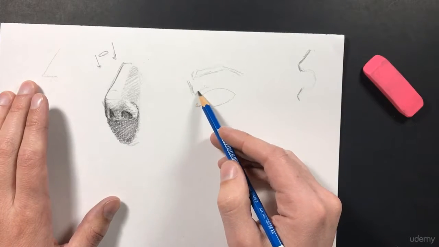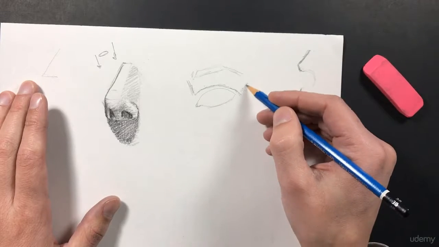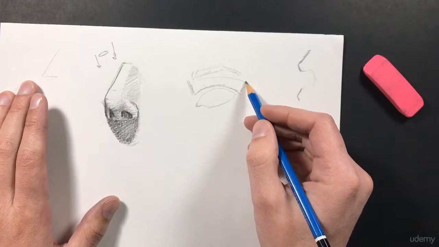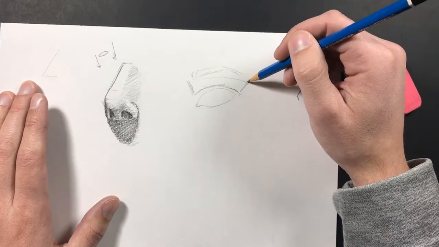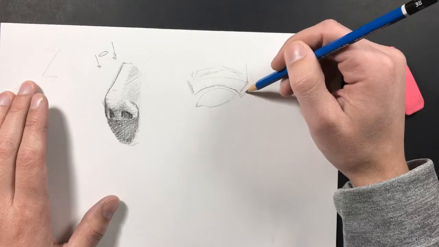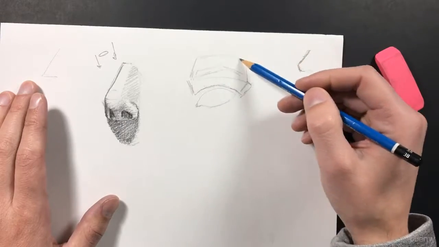So we have one plane like this, and it kind of curves around like so. That's our eyelid right there. And then we have a plane like this. I'm going to draw this in really lightly. And then we have another plane like that. And then that all sort of smooths out like so. Then we have a top surface like this.